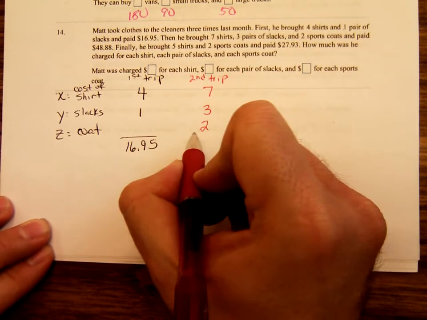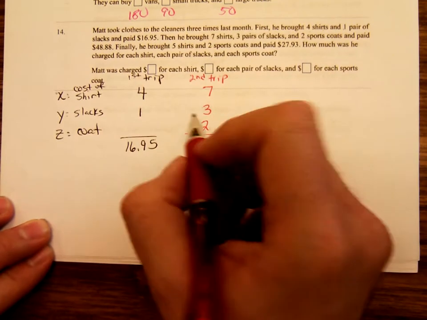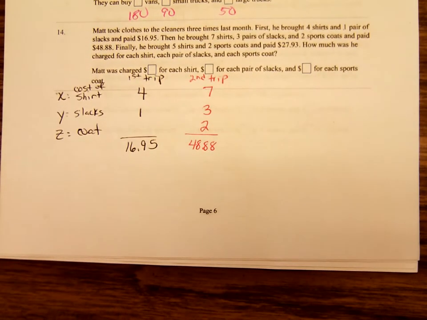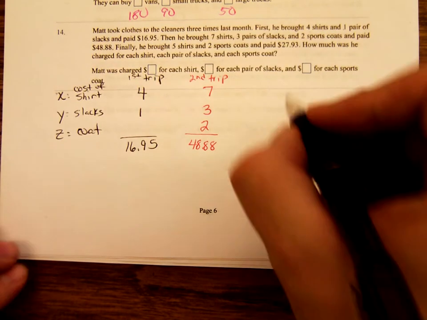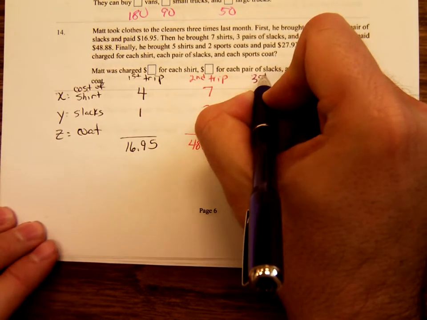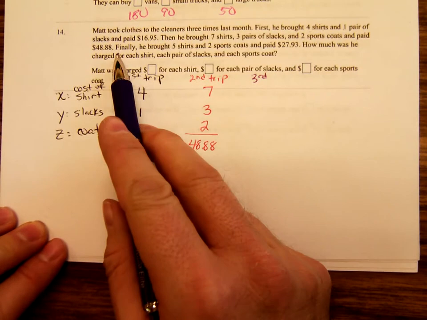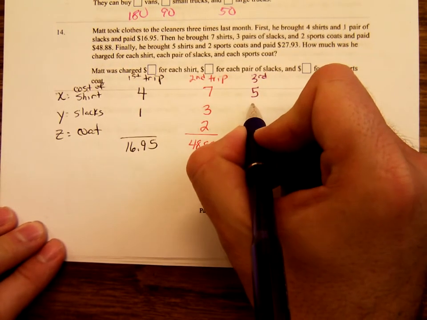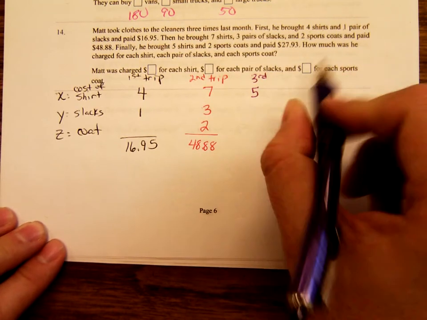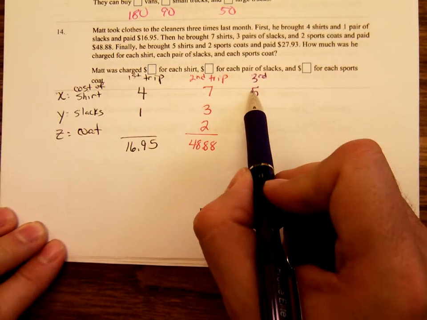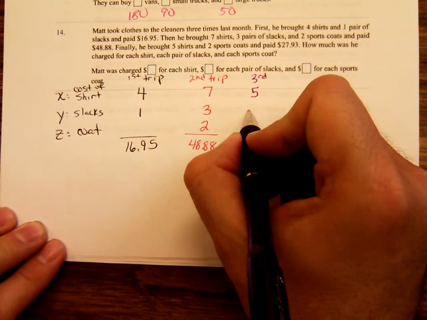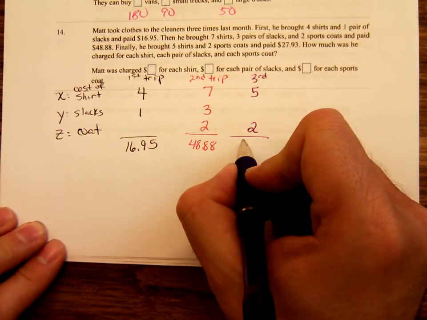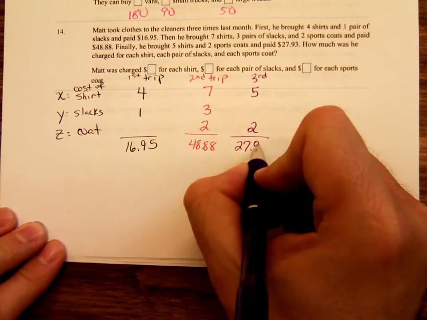Those are usually more expensive. $48.88. And then the third trip. Notice it's going to give us three nice equations. 5 shirts, oh, he didn't bring any slacks, did he? Just 2 sports coats and paid $27.93.